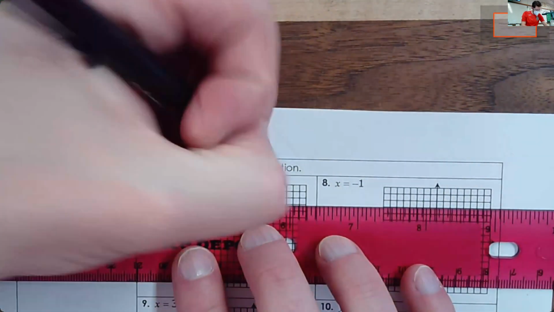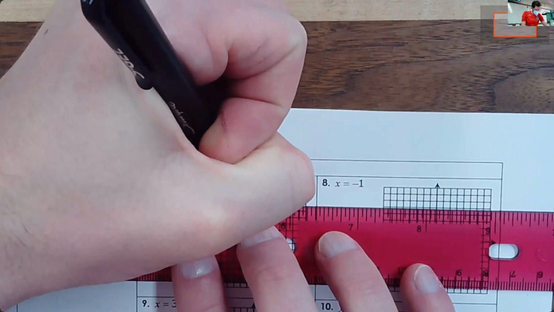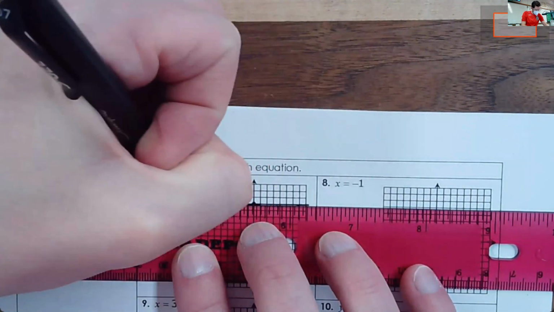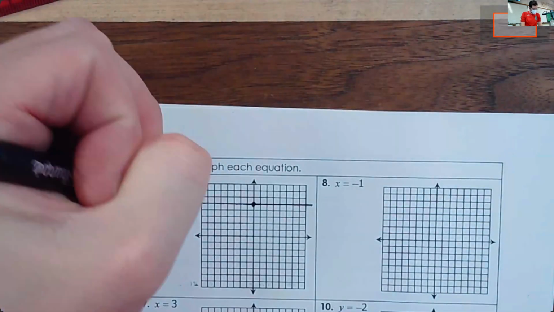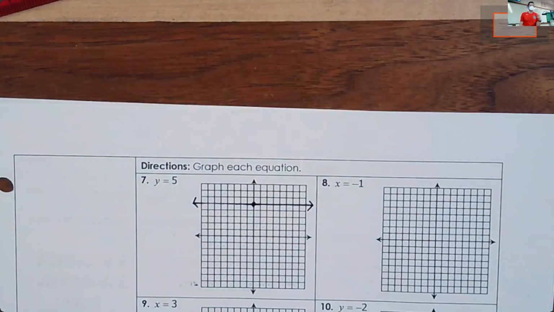And that will be our answer for number 7. So there it is. So that is the line y equals 5.